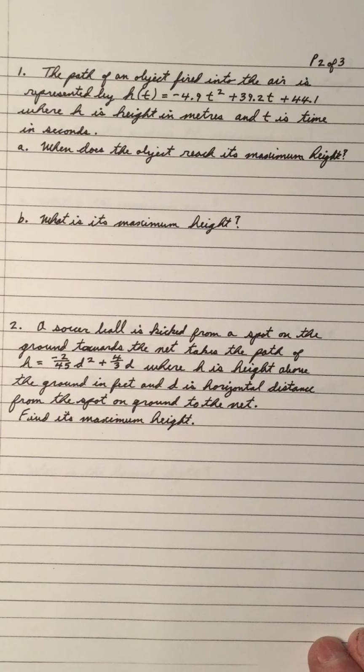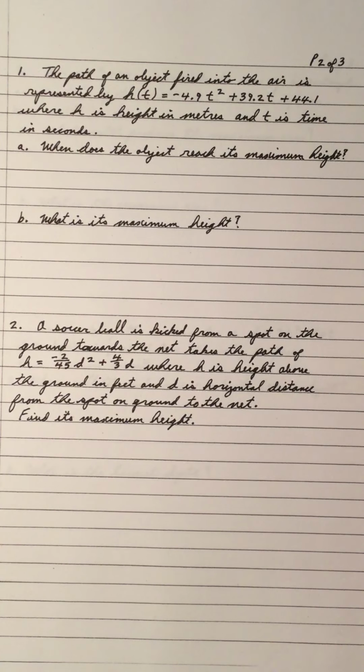In Part 1, I will provide you in this video with the word problems, and you just pick out the vertex, the time and the height, or the horizontal distance, whatever. And then there are more videos to come explaining how to derive the equations.